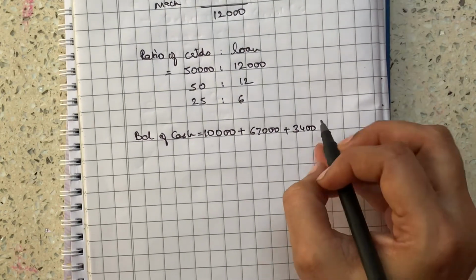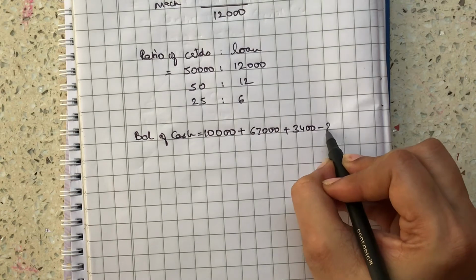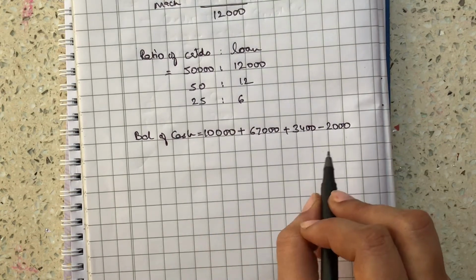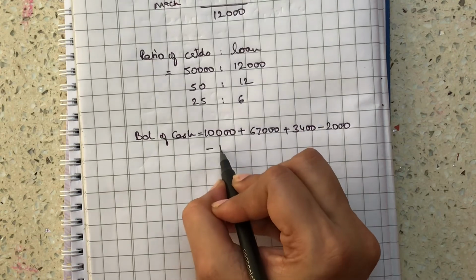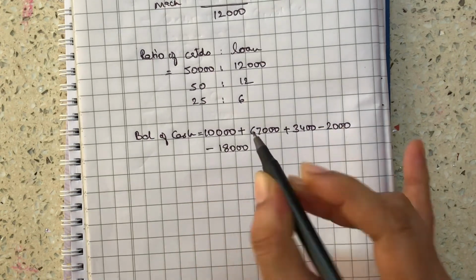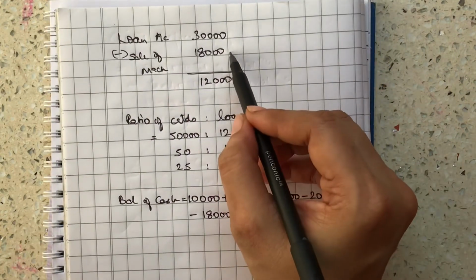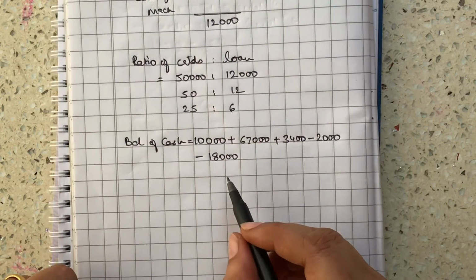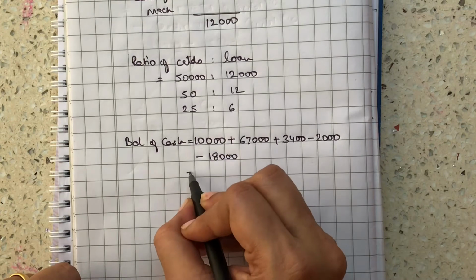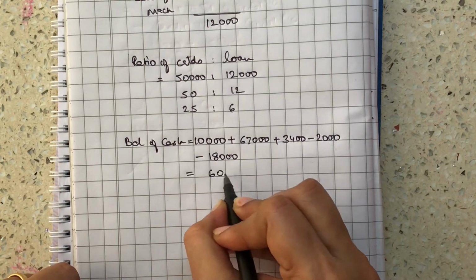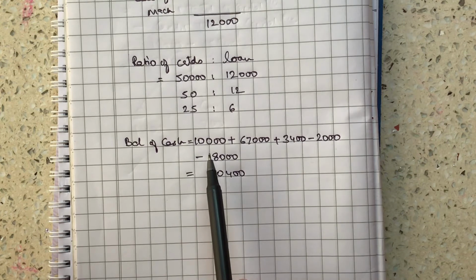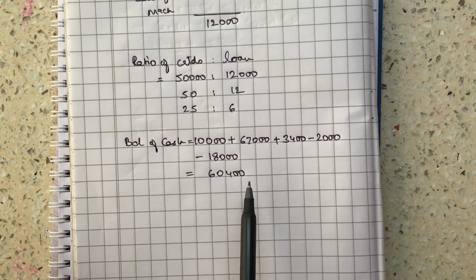And realization expenses we spent how much? 2,000. Okay, this is clear. And now we are spending 18,000, this 18,000 over here. We are repaying the loan with that 18,000. So what is our total amount? It's 60,400. Okay, now my balance of cash at this time is 60,400.